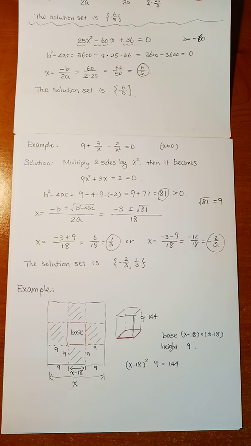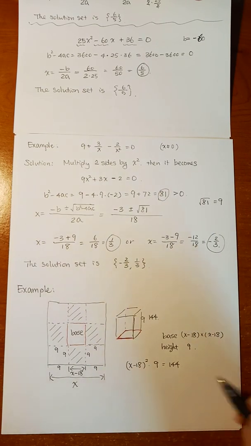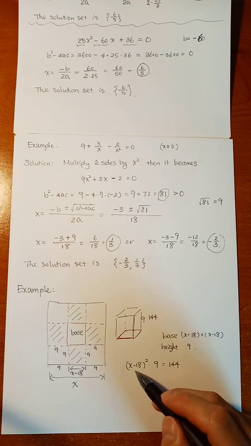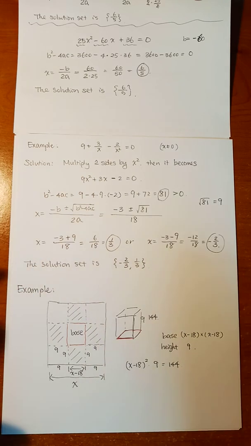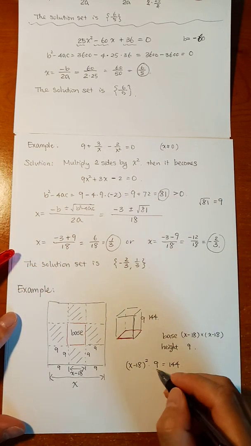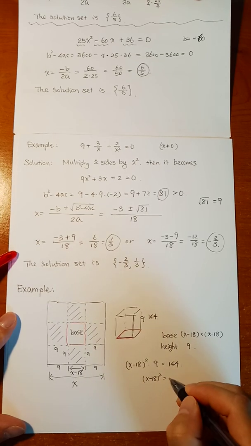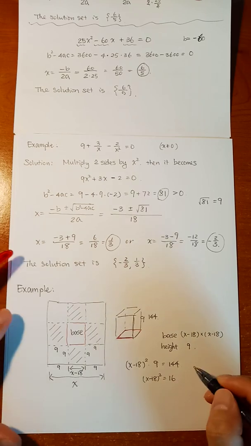The base is a square, so it's just the side squared times height. And we divide both sides by 9, we will get x minus 18 squared. This one, 144 divided by 9, is what? It's 16. Okay.